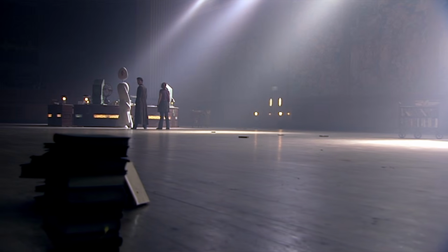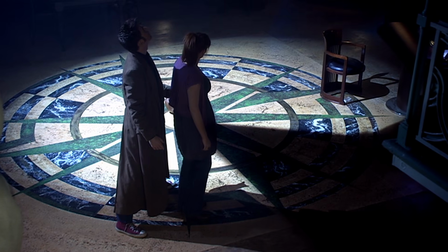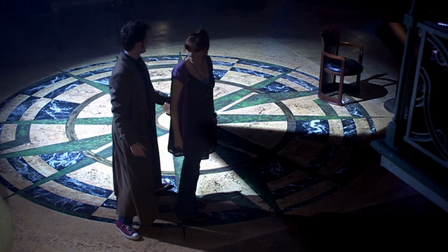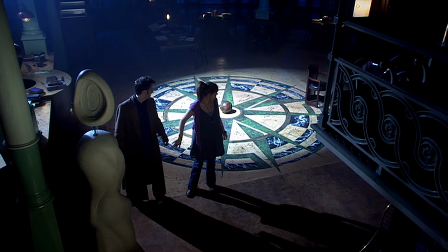I spoke before about not needing to see anything to get the point across, but it's executed nicely here, visually representing that threat of the shadows and how they're living. They can move around despite being shadows. We then get the rundown of the shadows and what they really are, Vashta Nerada.